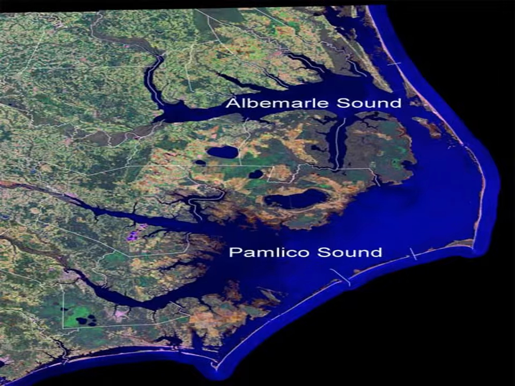This is the coast of North Carolina, and you can just see how many estuaries. You can see the three big ones, the Albemarle Sound and the Pamlico Sound, but anywhere else you see a river dumping out into the ocean, that's an estuary where you have this great mix of fresh and salt water.